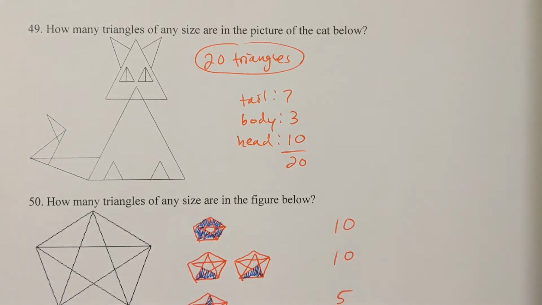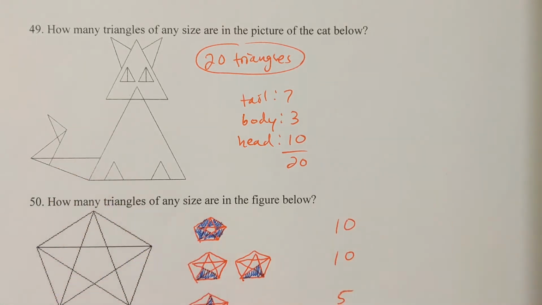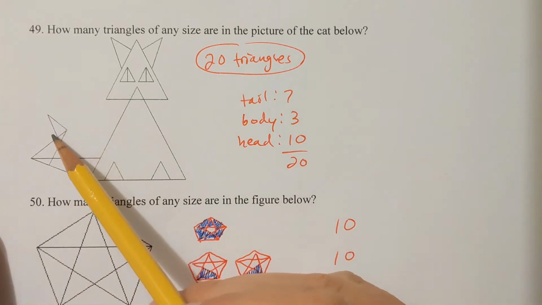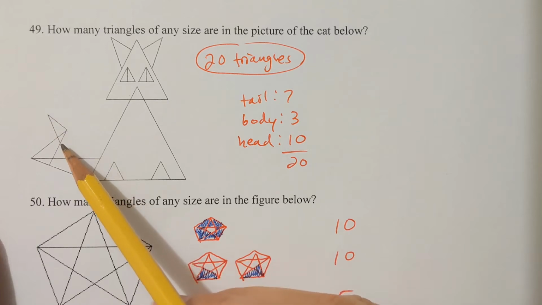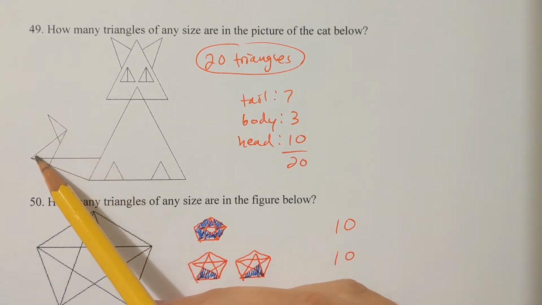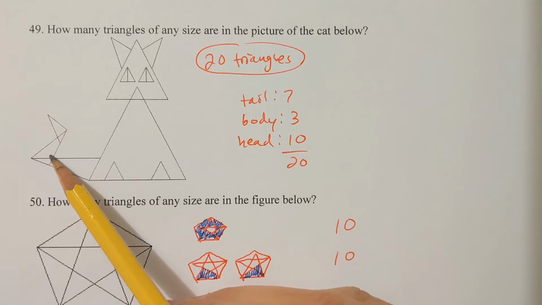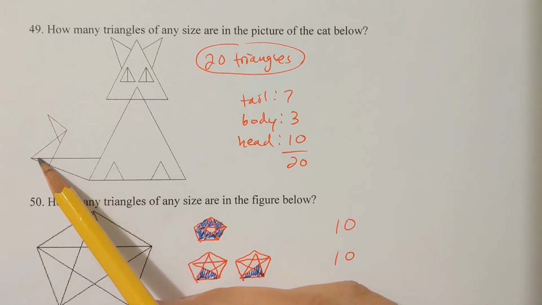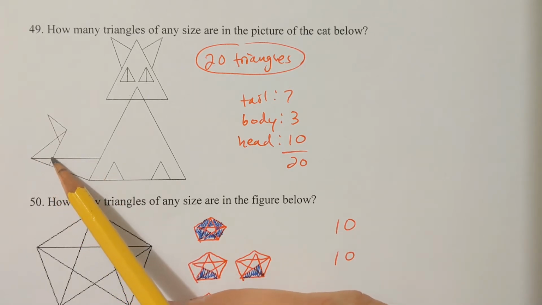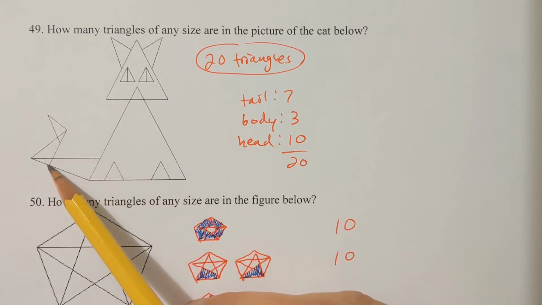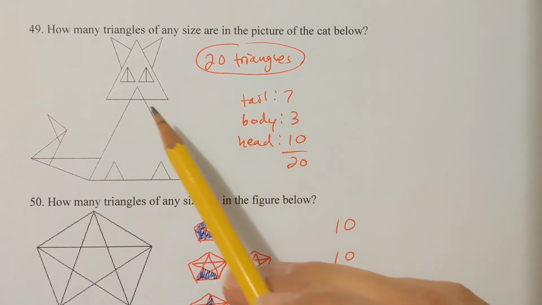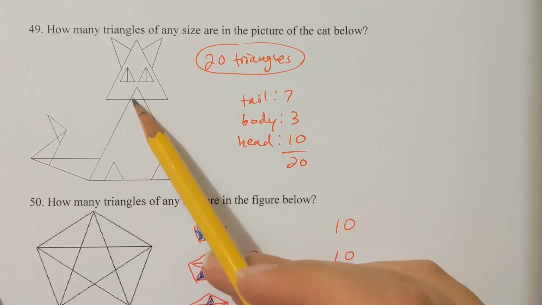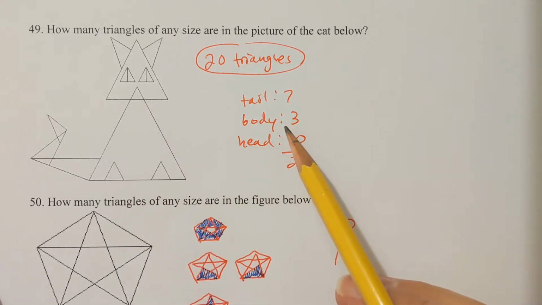If you just look at the tail of the cat, here's 1, and then 2, and then 3. Okay, and then 4, and then 5, and then 6, this big one here, and then 7 is how much I count in the tail of the cat. And the body of the cat has got the body and the 2 feet there that I'm counting.